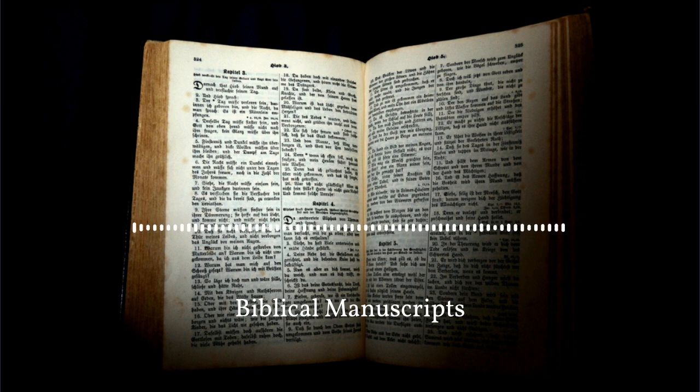Now, interestingly, even though they were producing these very accurate copies of the scriptures, they still added in their own commentary. So you have what's called the small Masorah or the Masorah Parva.